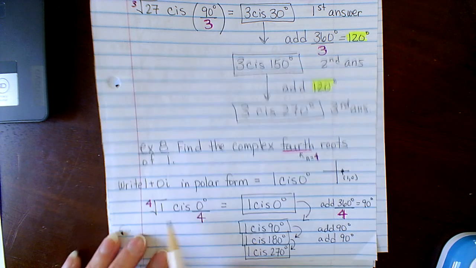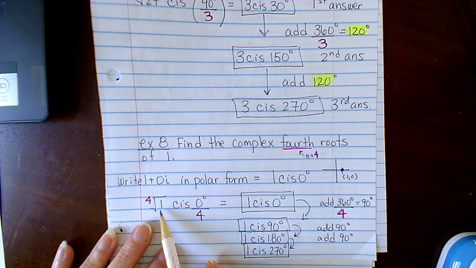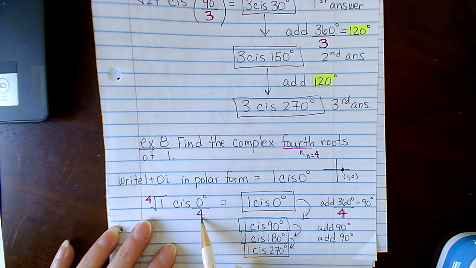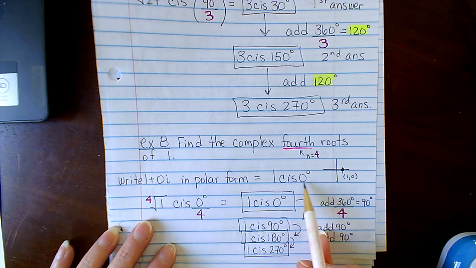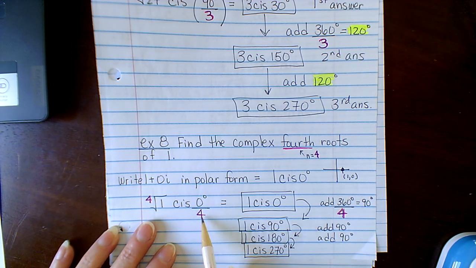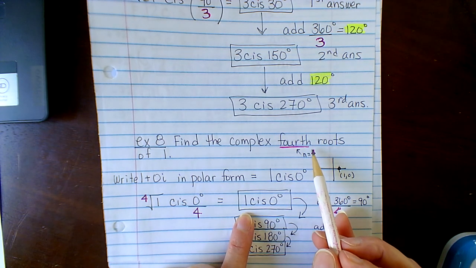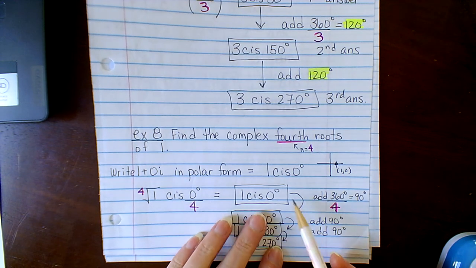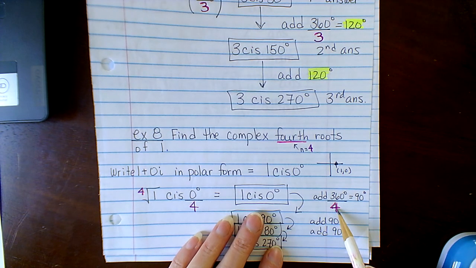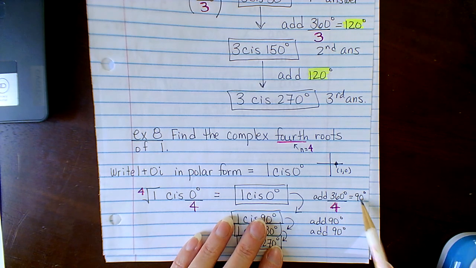Okie dokie. So we get the fourth root of 1, and then 0 divided by 4. So there's my polar form. I took the fourth root, and I divided that by 4. That gives me my first answer. That's my first answer of 4, because fourth roots. I'm going to find the others by taking 360 divided by 4 and just adding it over and over again. So 360 over 4 is 90.